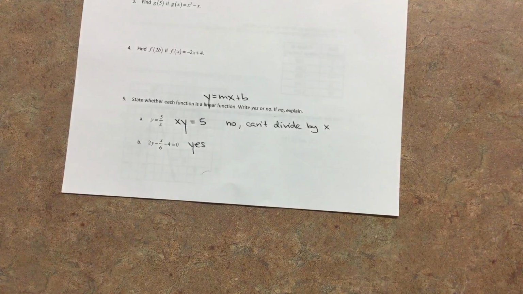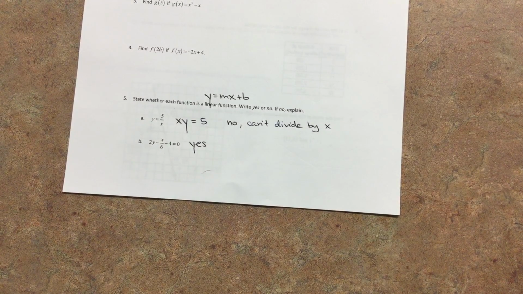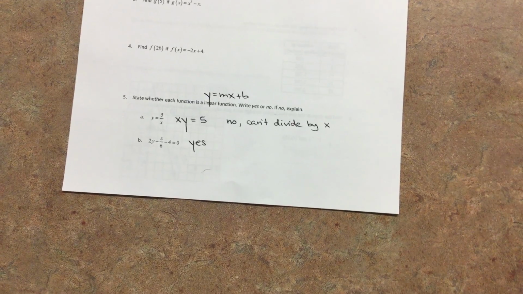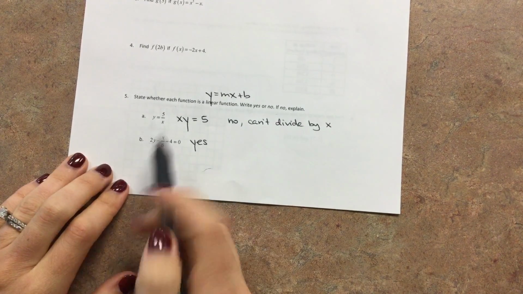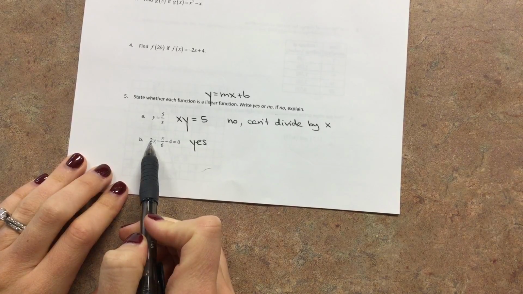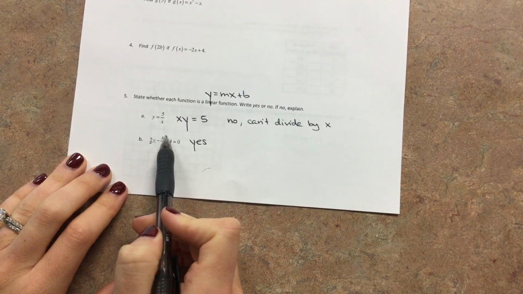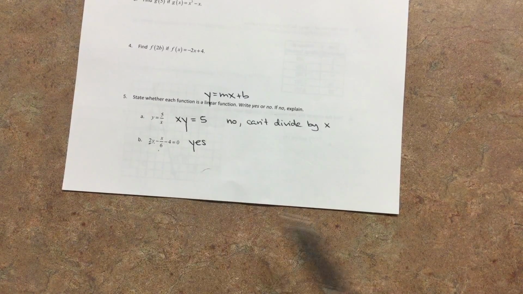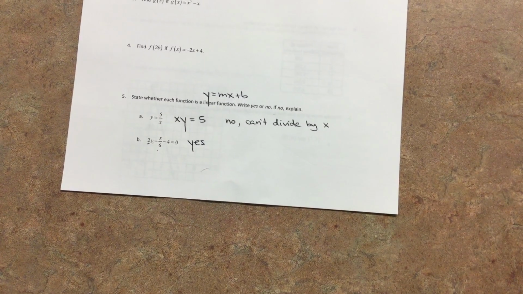So let me recap with you guys some things that are okay versus not okay. These things are okay: adding or subtracting. Any type of adding or subtracting at all is totally fine in a linear function. You can multiply by a constant. You can divide by a constant. Like this one, y is being multiplied by a constant, which is fine. In this one, x is being divided by a constant, which is fine. What's not okay would be multiplying or dividing by a variable.